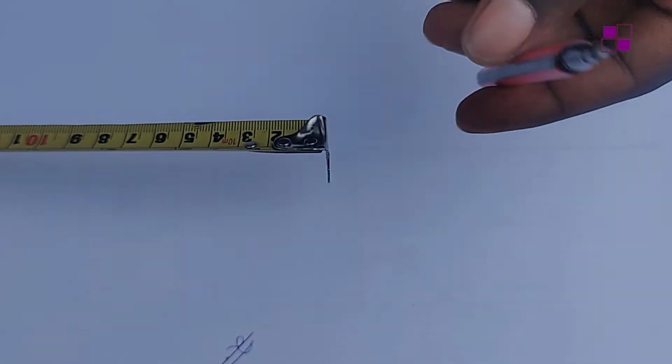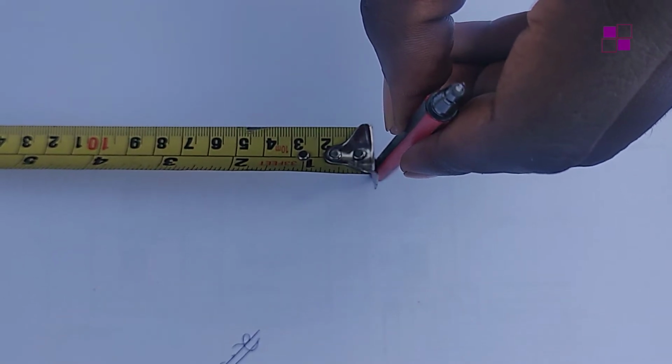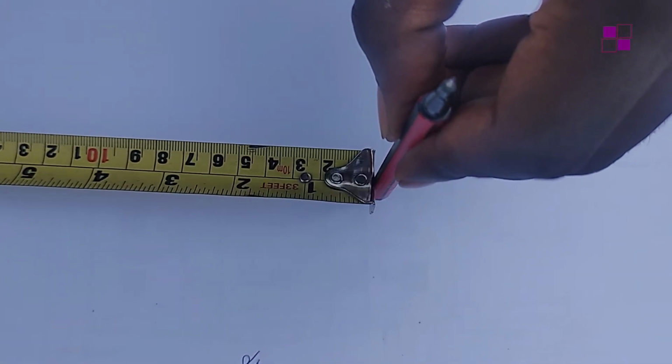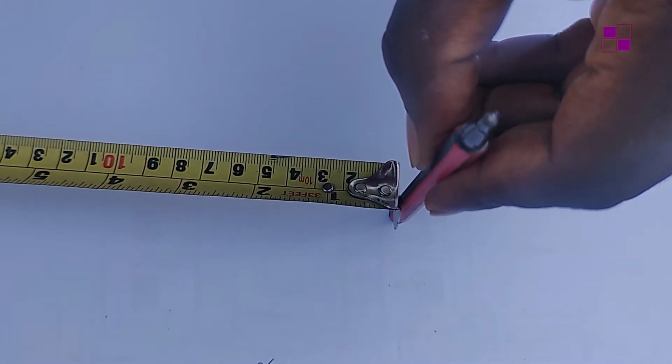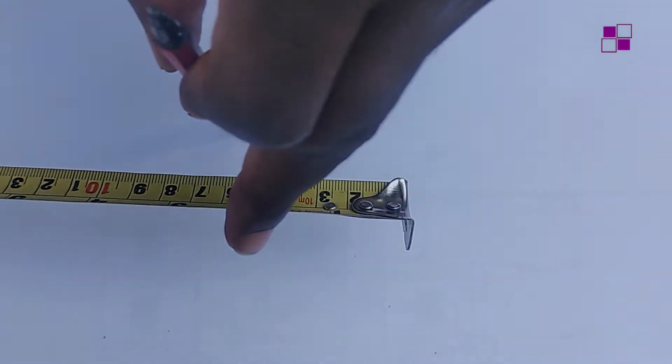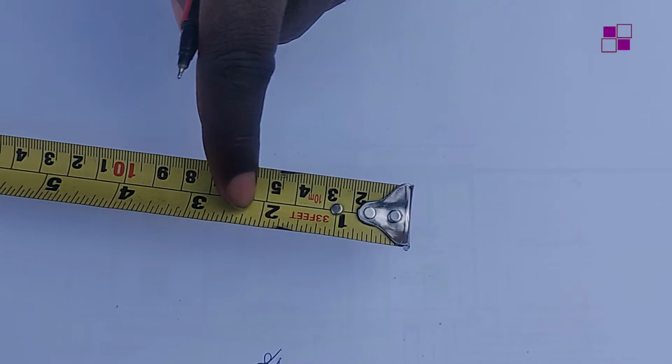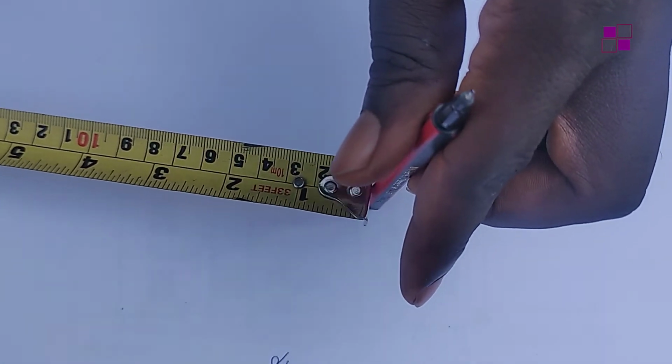So if I'm taking measurements, placing the tape to the wall, this is my pen I'm using as an example of a wall, the thickness of this tape is forming part of the reading. You see that it's covering some portion of the reading already. So that's how it works.